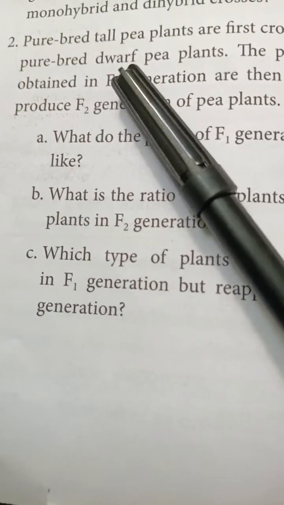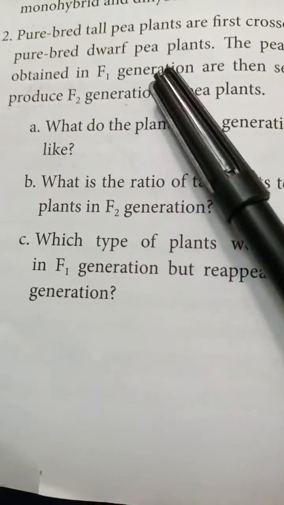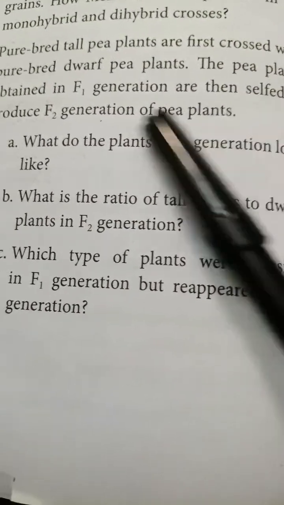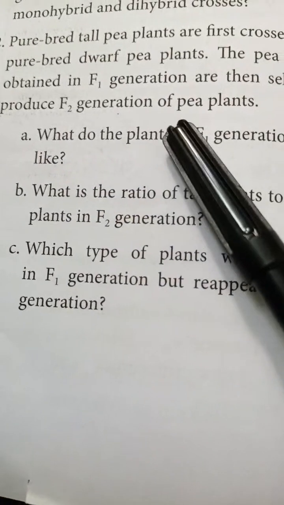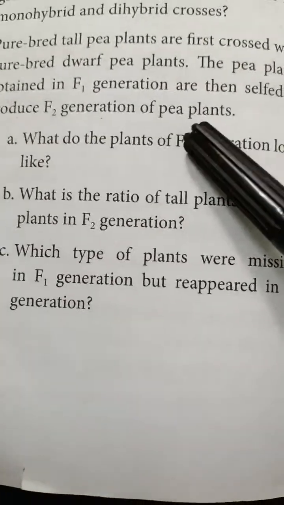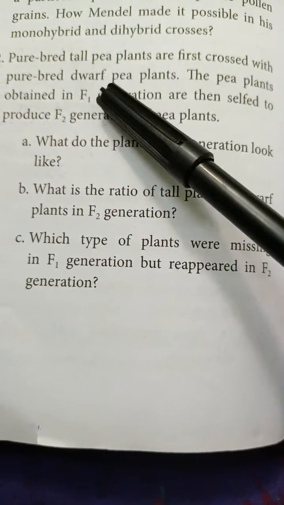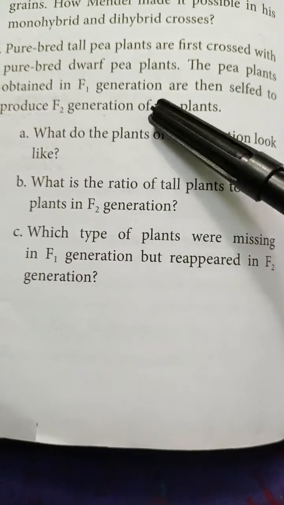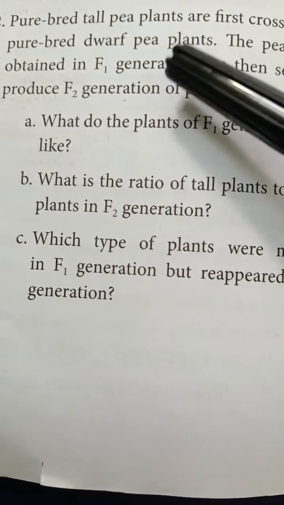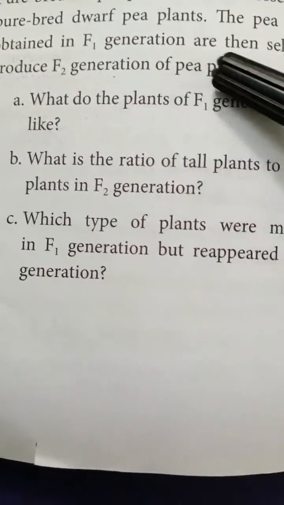Am I right? Yeah. And then the pea plants which are obtained in the F1 generation are then self-pollinated to produce an F2 generation of pea plants. Okay, so just recollect Mendel's experiment. In the first generation, Mendel crossed the tall with the short, and then he got some plants in the F1 generation, and then again he self-pollinated the plants produced in the F1 generation. And then he produced the F2 pea plants, the F2 generation.